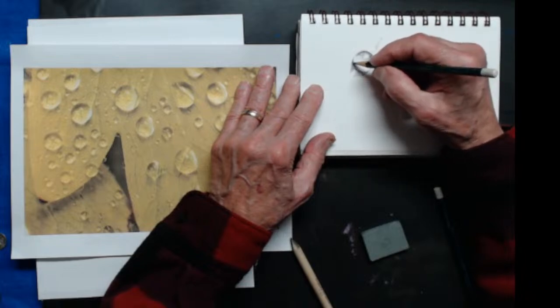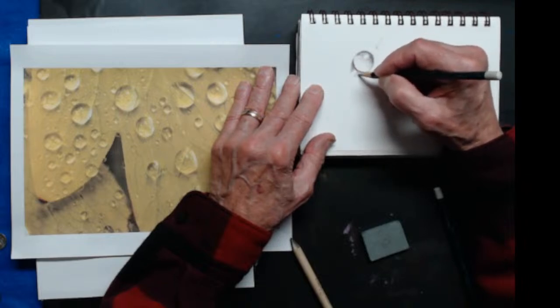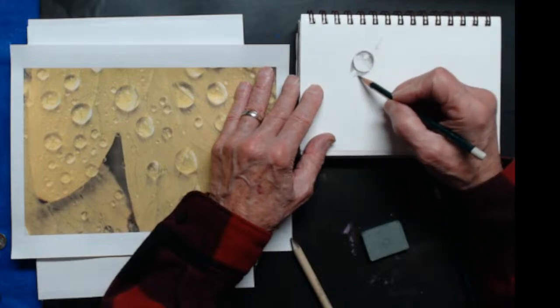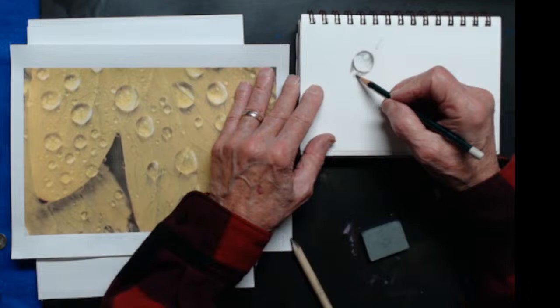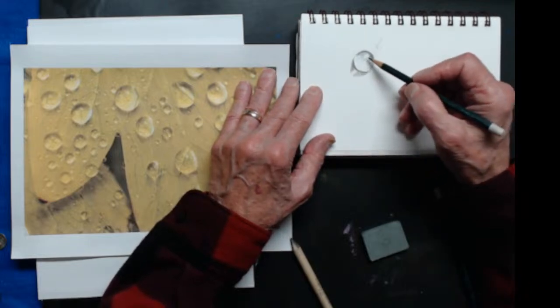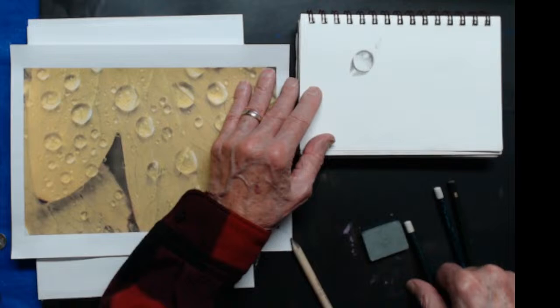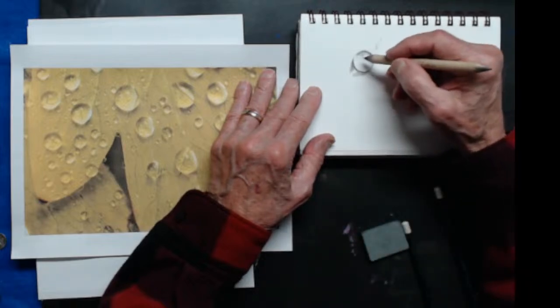And then at the bottom edge, in the cast shadow. Now down here, the light actually goes through the bubble or the drop, and there's an exit point at the bottom.